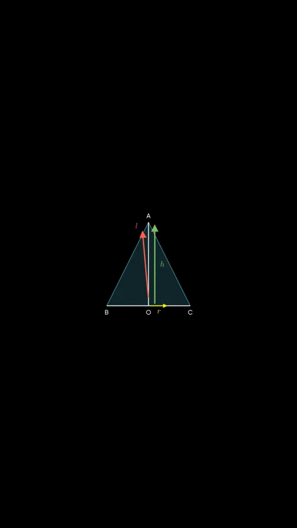Finally, we have the slant height, labeled as L. This measures the straight line distance from the apex A to any point on the circumference of the base, such as point C. The slant height is crucial for calculating the surface area of a cone. Notice that these three measurements, the radius, the height, and the slant height, form a right triangle. This is key to understanding how we can relate these measurements using the Pythagorean theorem.